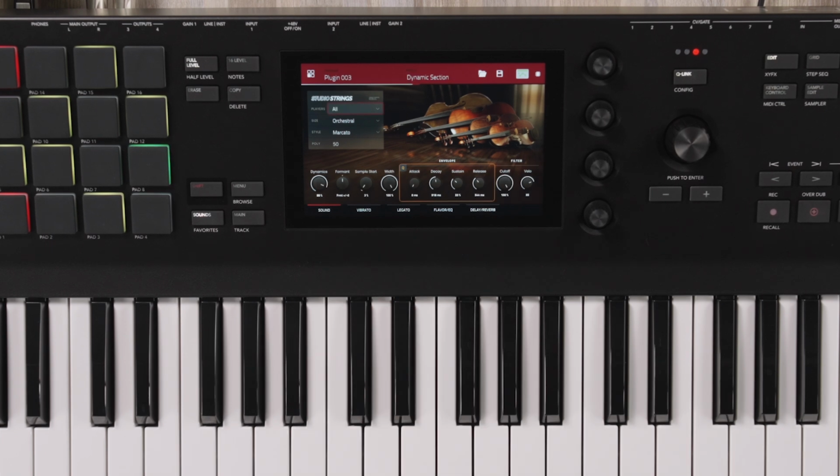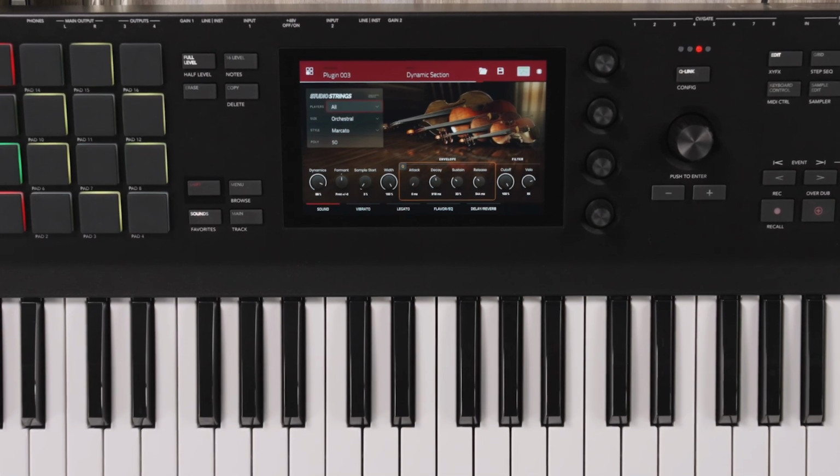Studio Strings is a fine collection of stringed orchestral instruments, ranging from solo violin, viola, cello, and double bass, up to a full orchestra ensemble.